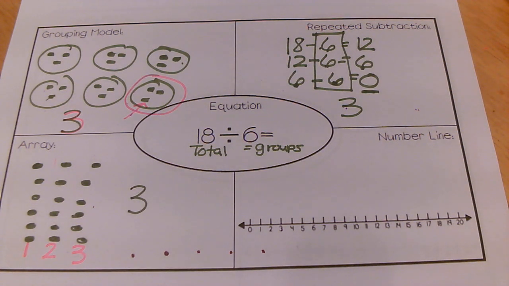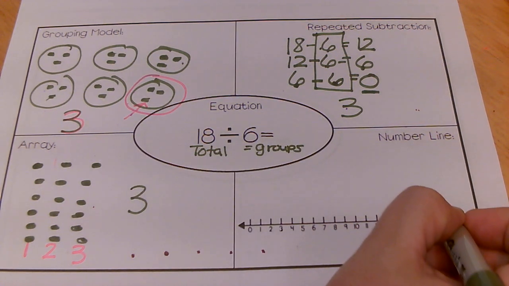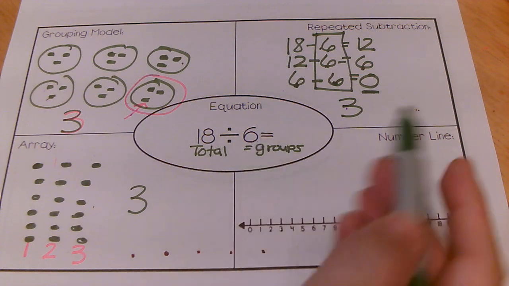All right. Now we're going to jump backwards on our number line. We're going to start at 18. And I'm going to jump backwards. And I'm jumping backwards 6 every time.